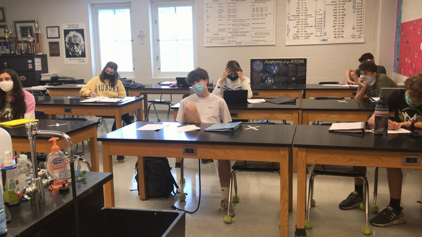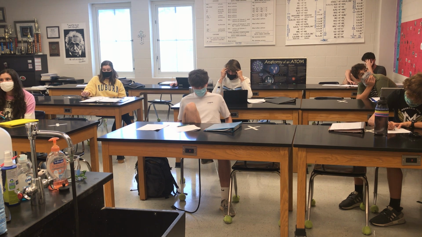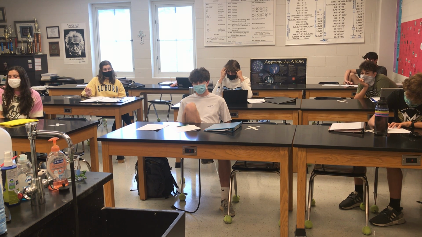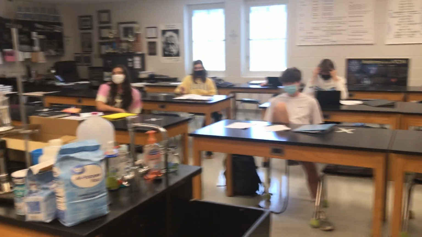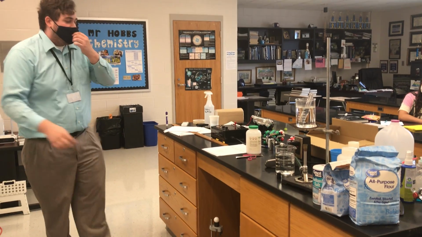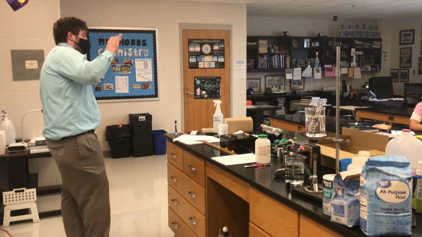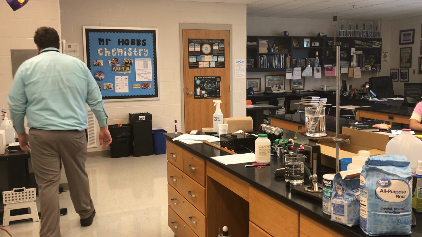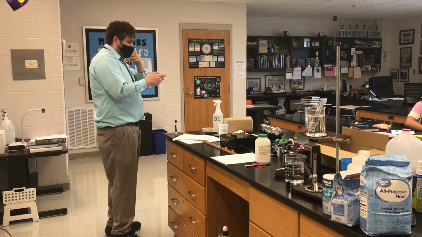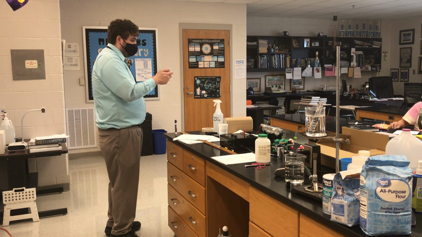Okay, so now I have a nice little practice problem for you that we can quickly go through. I'm going to display it on the projector. This will help you with filling in the notes, because one of the first tables you'll see past atomic number is a table that's pretty similar to what I'm about to show you.